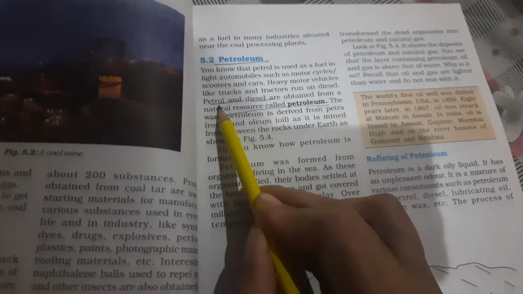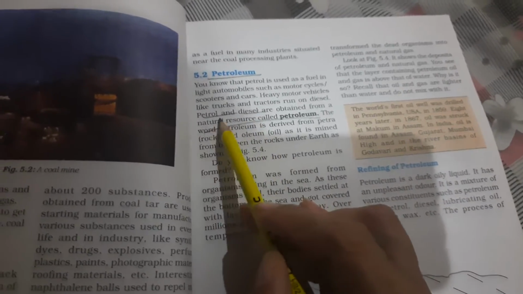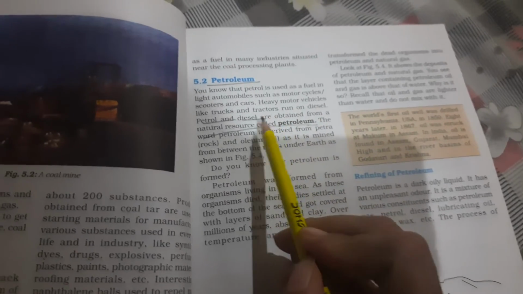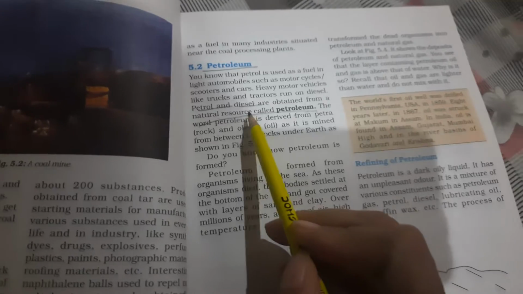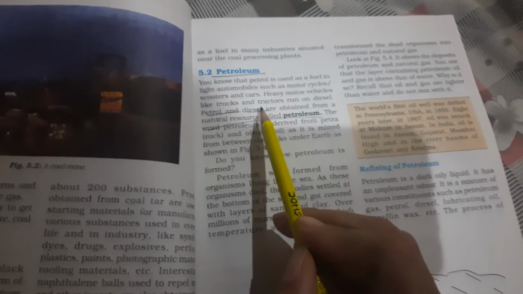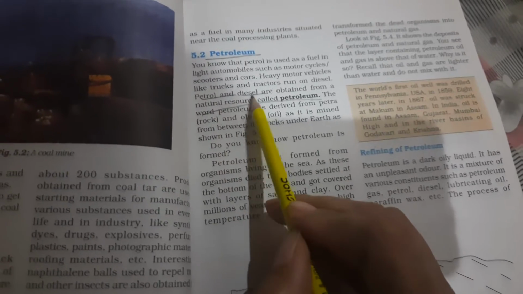Petrol is used as a fuel in light automobiles like motorcycle, scooter, car. All these vehicles run on petrol. But in trucks and tractors, which are heavy vehicles, we use diesel. So both petrol and diesel are used as fuel in these automobiles, and both petrol and diesel are obtained from petroleum.